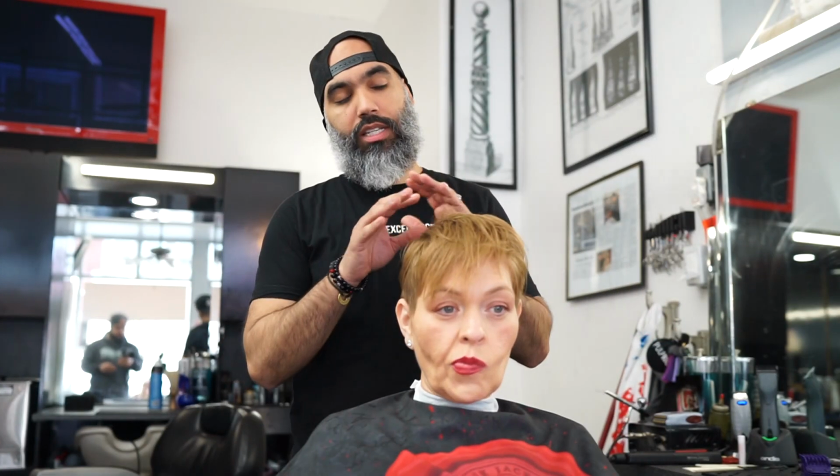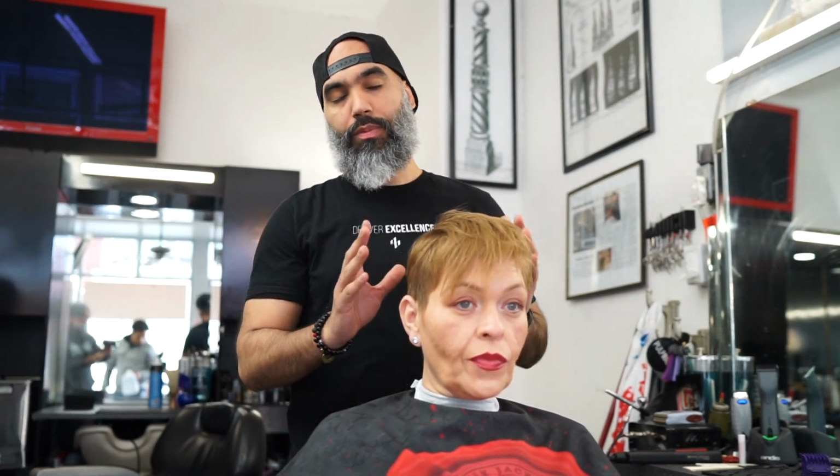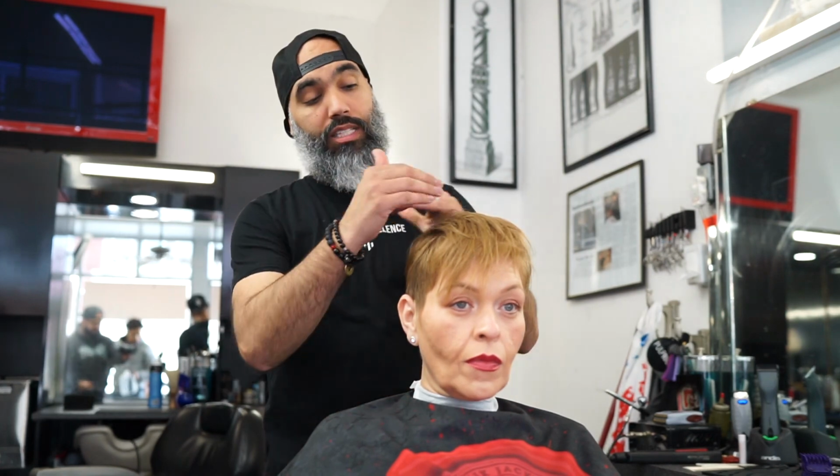This is my model, Denise. She likes to wear a really textured look, sort of like a faux hawk with some bang. We're gonna taper the sides. I'm gonna bring it down into like a V. Keep it real feminine, nice and soft in the back. We're gonna add some texture to the top.